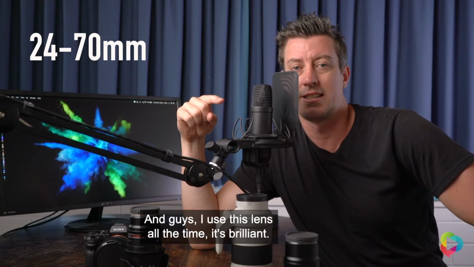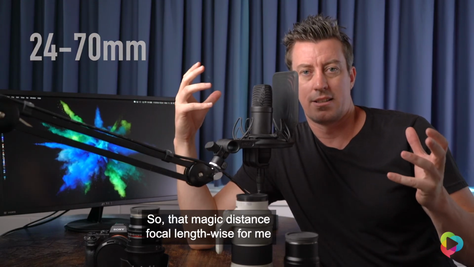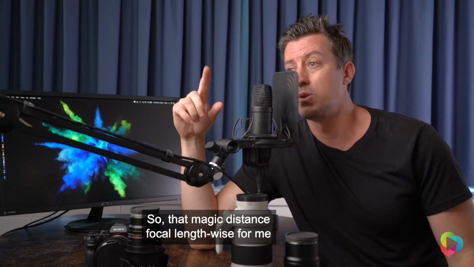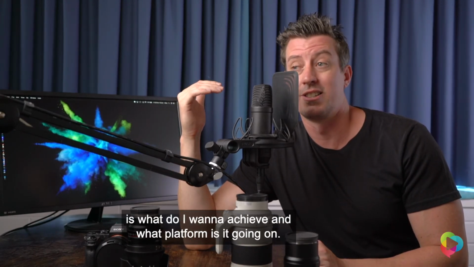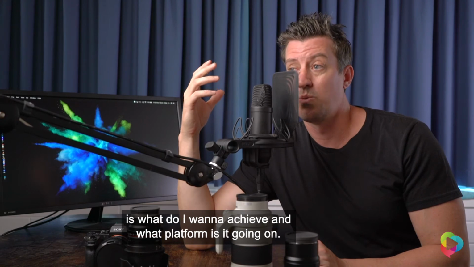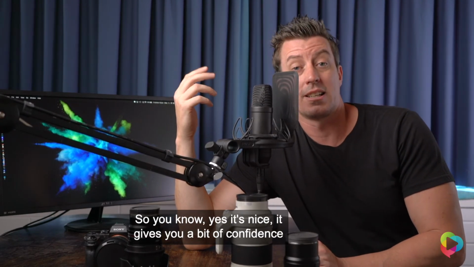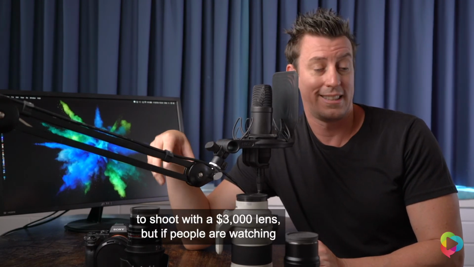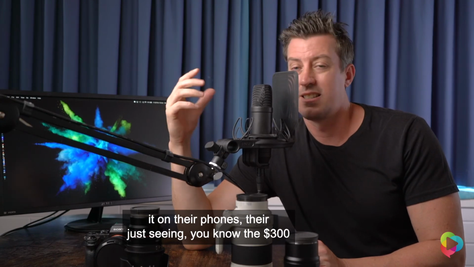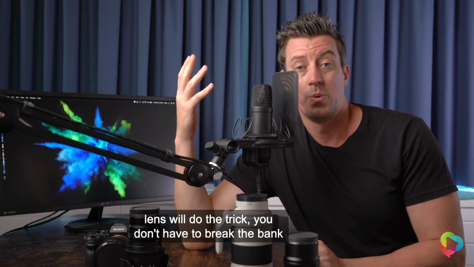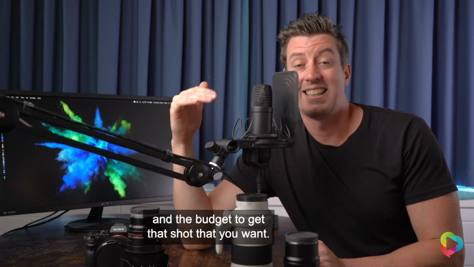And guys, I use this lens all the time. It's brilliant. So the magic focal length for me is between 35mm and 50mm. And the other thing I have in the back of my brain too, guys, is what do I want to achieve and what platform is it going on? So, it's nice, it gives you a little bit of confidence to shoot with a $3,000 lens. But if people are watching it on their phones, they're just seeing it, the $300 lens will do the trick. So you don't have to break the bank and the budget to get that shot that you want.